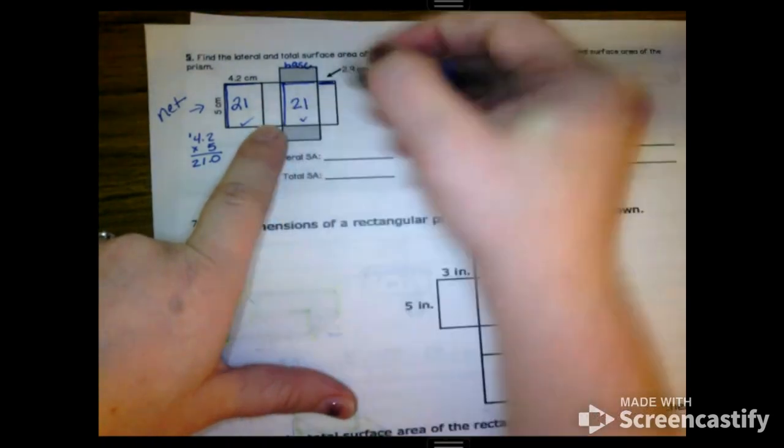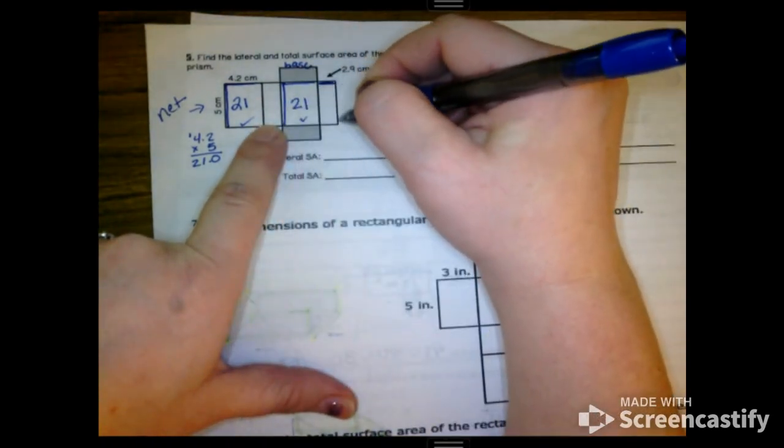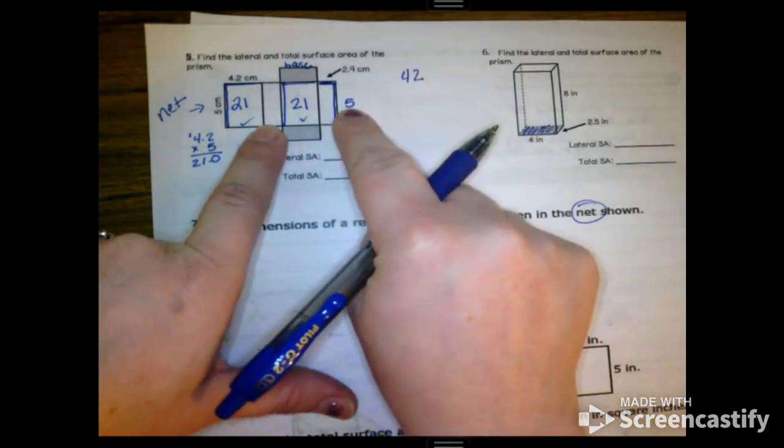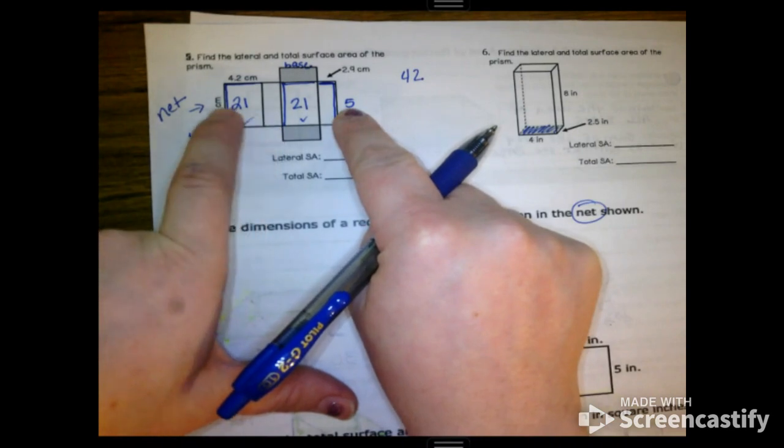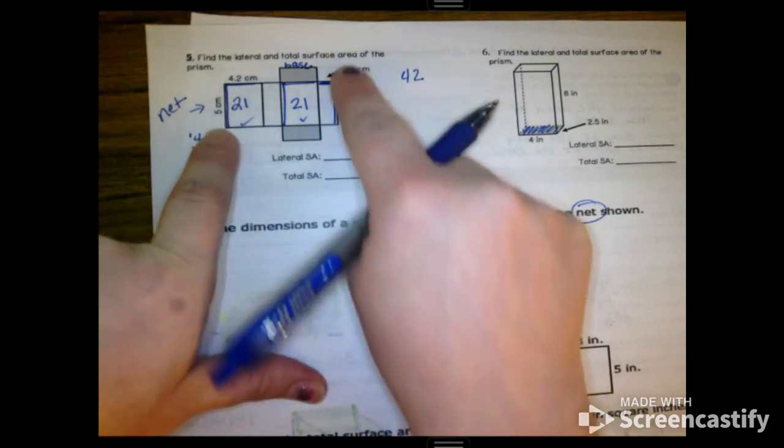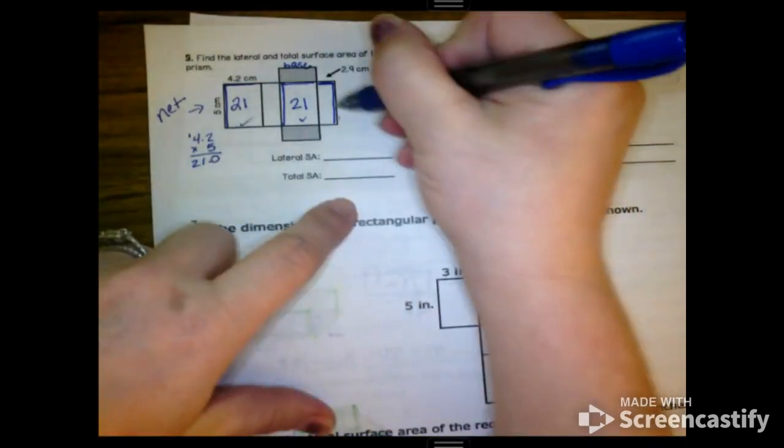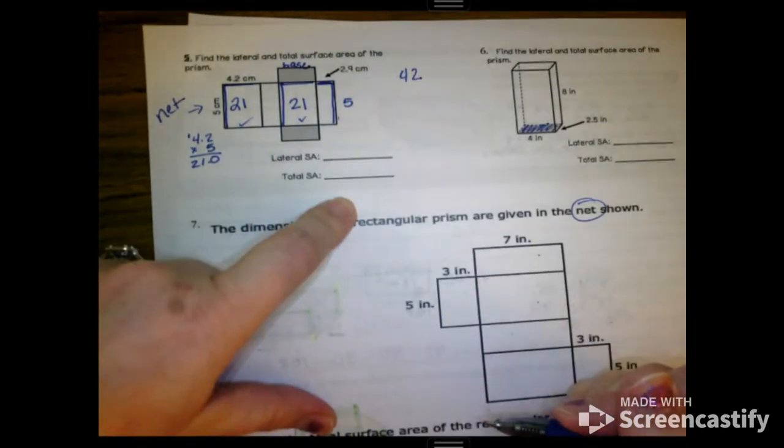Now, I'm trying to find this measurement. Well, this one is 2.9. What is this measurement? 5. How do I know it's 5? Because this side is 5 and it's the same length. Remember, if I folded them together, that would be the exact same side.